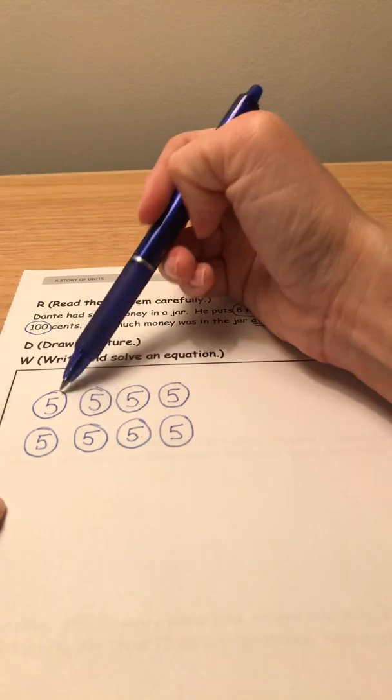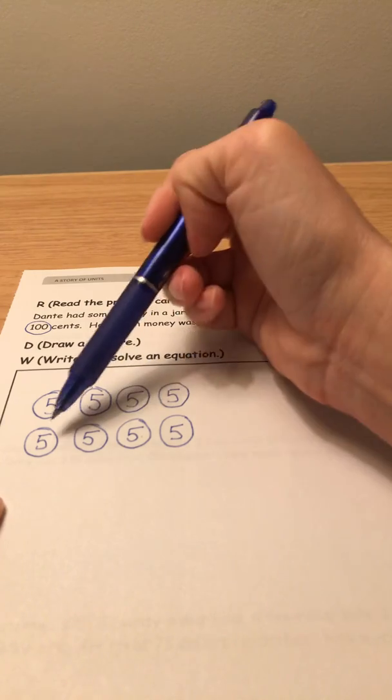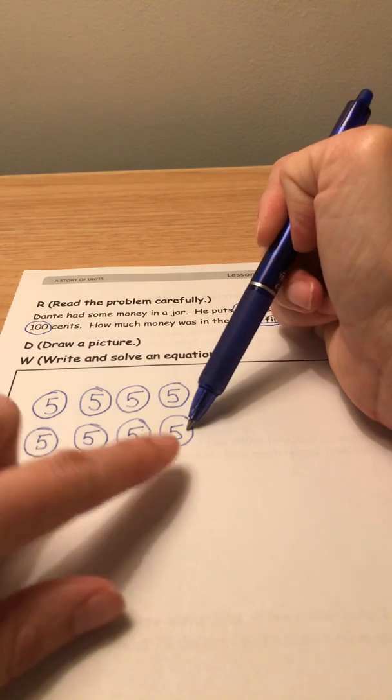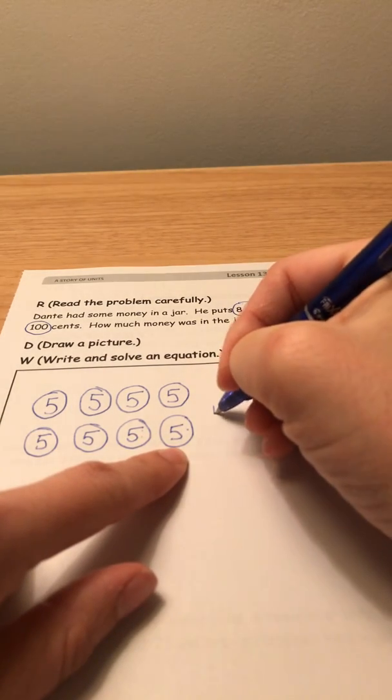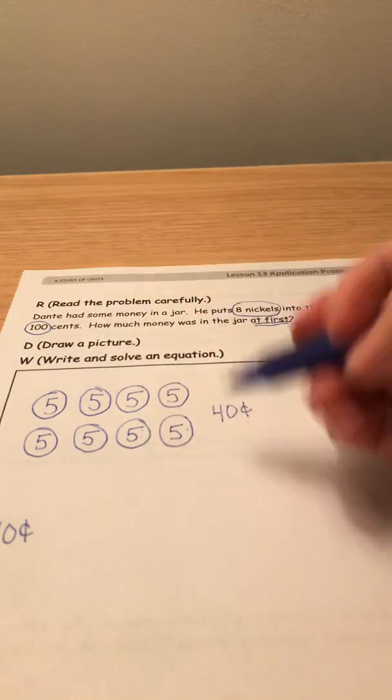So let's count by 5s to figure out how much 8 nickels are worth, all right? So here we go. 5, 10, 15, 20, 25, 30, 35, 40. So the 8 nickels will give us 40 cents, right? Okay, cool. So we're at 40 cents and we need to know how much he started with because now when he added 40 cents, it gave us 100.